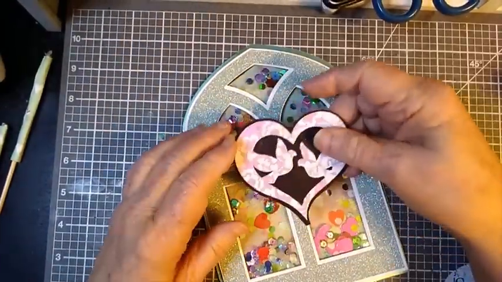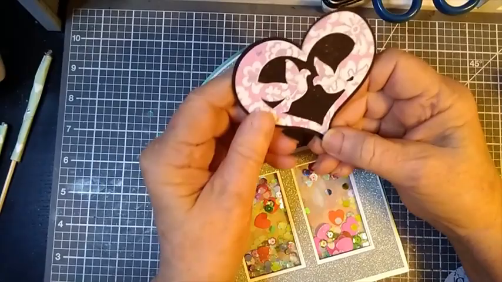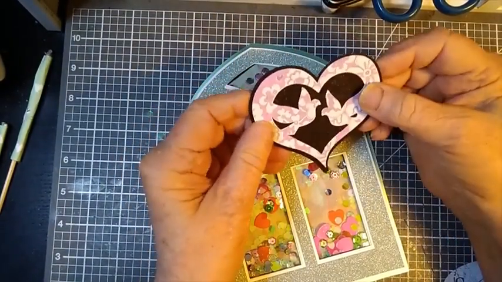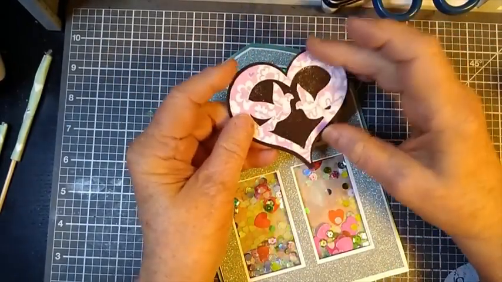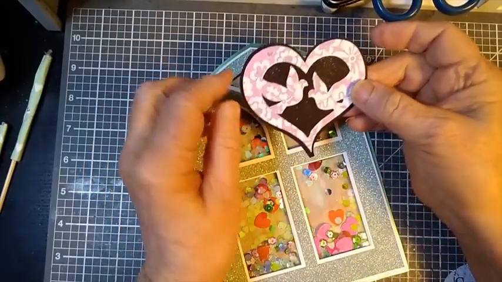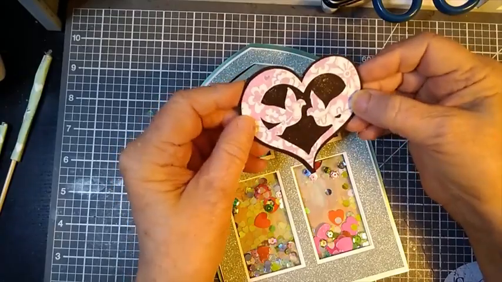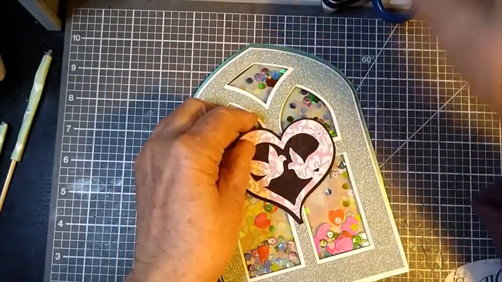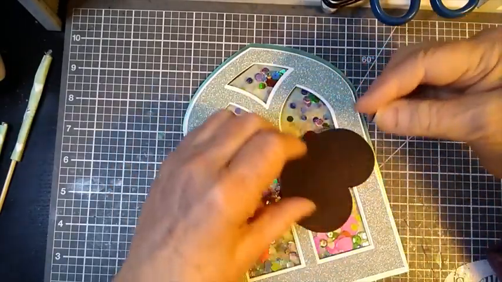For the middle of this, I've got this piece. This is actually from the machine itself. This pattern is in the Scan and Cut, and I made a mat for it, offset it just a little bit, and also took some shimmer pen and went around that. So I'm going to place this here, and I think I'll use some foam tape.